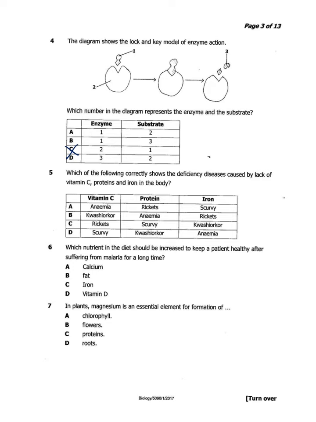Okay, so now let's move on to question 5. Which of the following correctly shows the deficiency disease caused by lack of vitamin C, proteins, and iron in the body? So anemia, no. Rickets, proteins, no. Scurvy, iron, no. Kwashiorkor, vitamin C, no, protein, no. Now, for vitamin C, the disease that can be caused is scurvy, protein, kwashiorkor, iron, anemia. So the answer there is D.